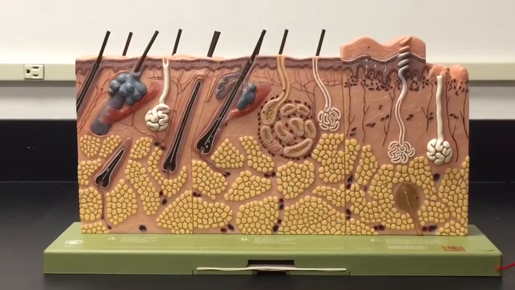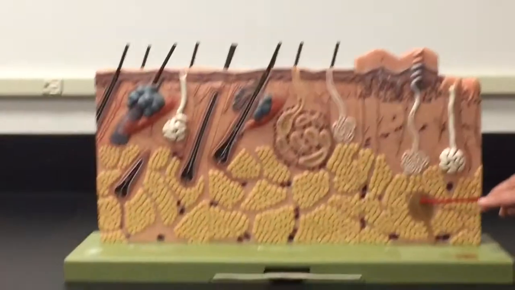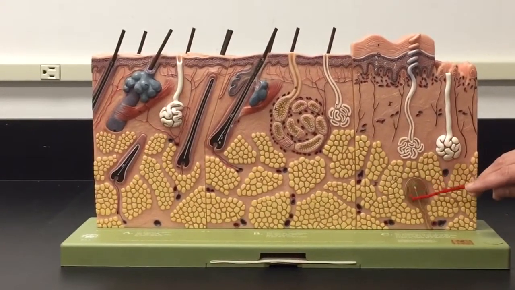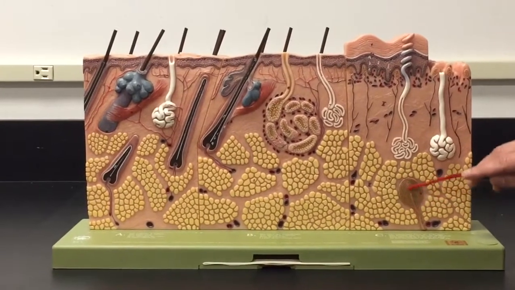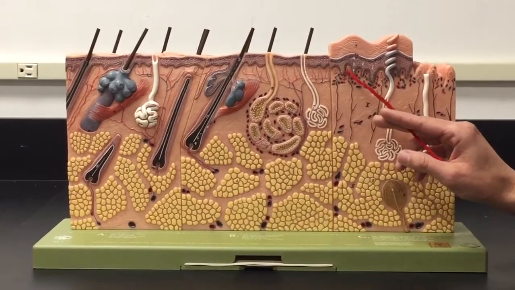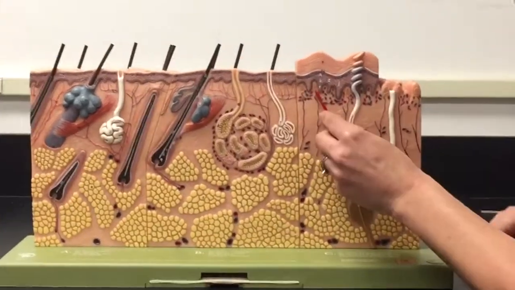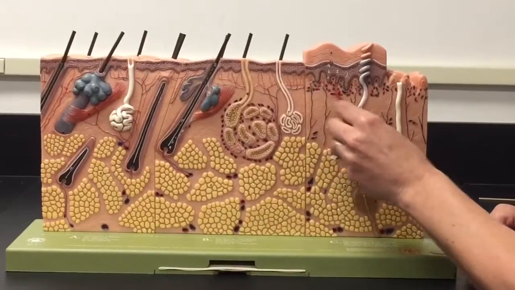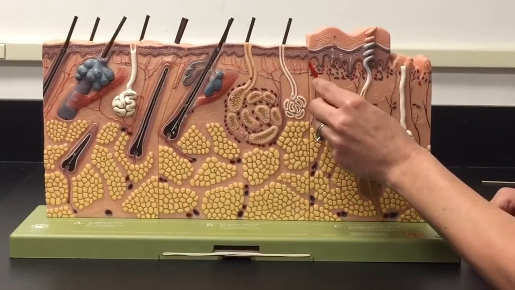There's a couple of other structures you have to know. There are some nervous system structures down here. This structure right here that looks like a cut onion is known as a Pacinian corpuscle. And then these structures here, found in the papillary layer, are mostly found in thick, hairless, sensitive skin. These guys right here and here represent Meissner's corpuscles.